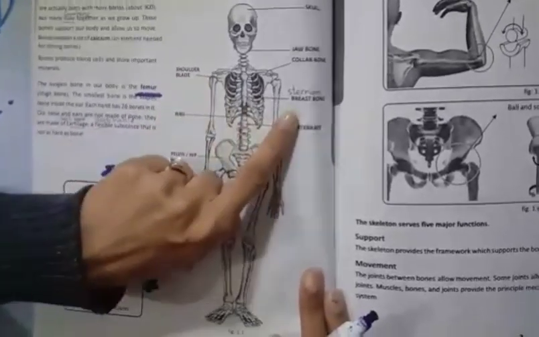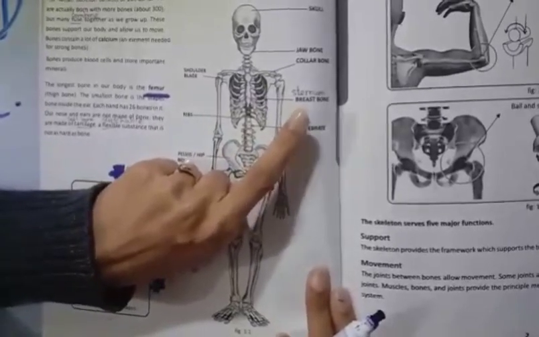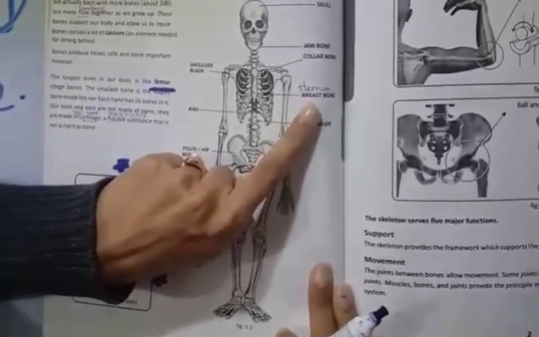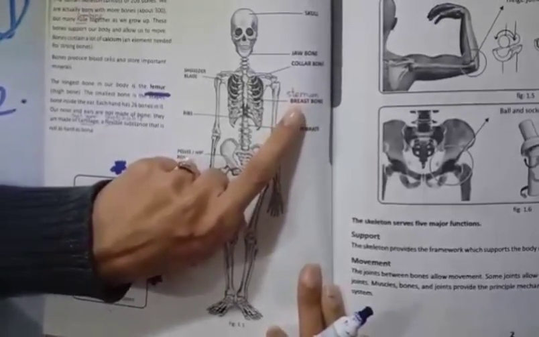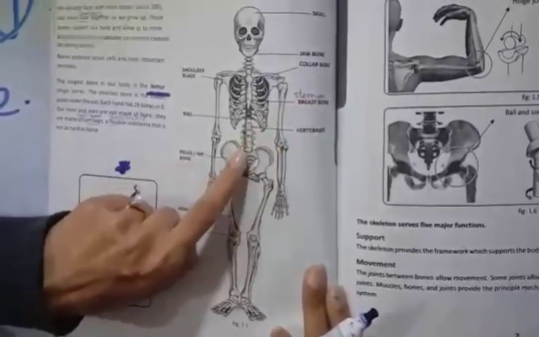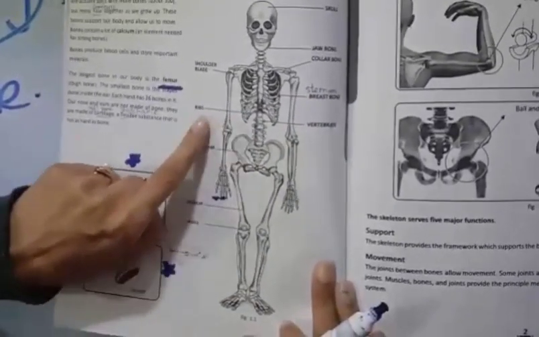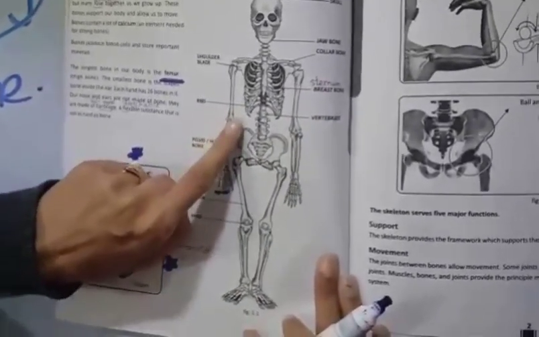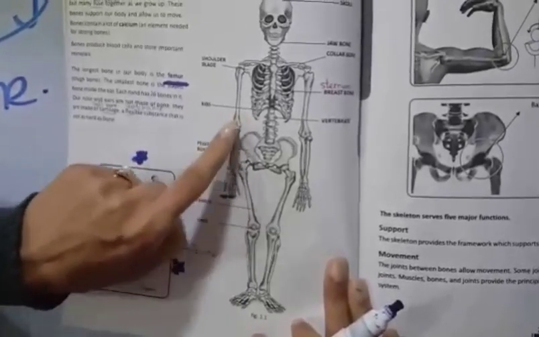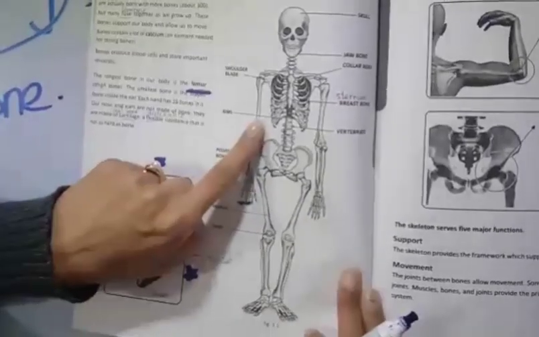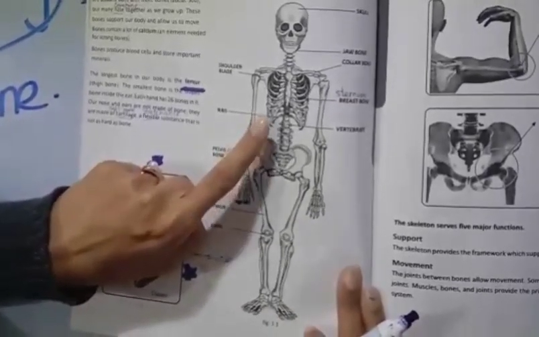And then here comes breastbone. This bone is present between our ribs. We can also say breastbone as sternum. Okay, and then there's the ribs. You people know very well about ribs. We have discussed them in our early classes. You know very well about the function of ribs. It protects our vital organs that are present inside our ribs.